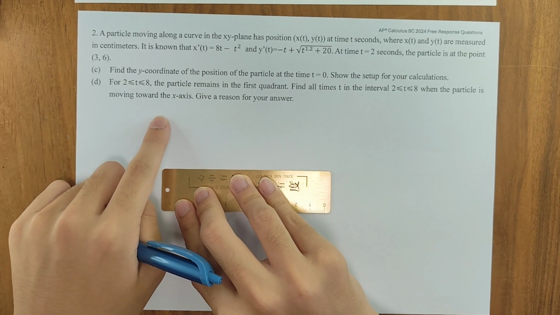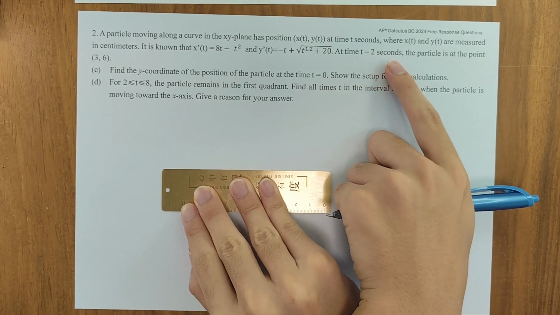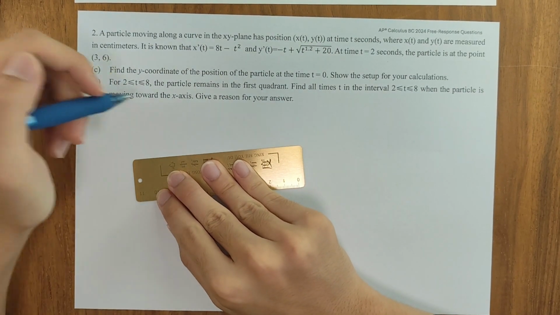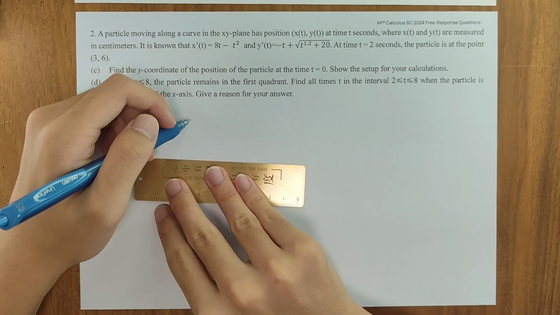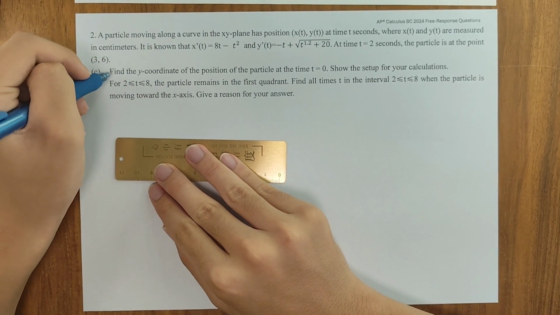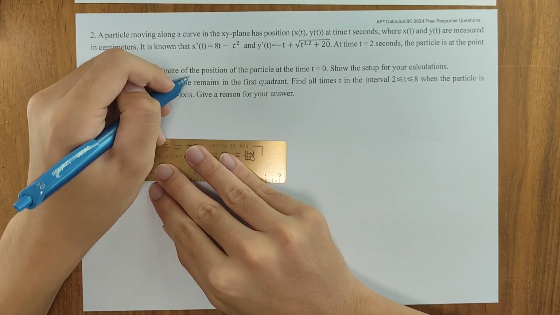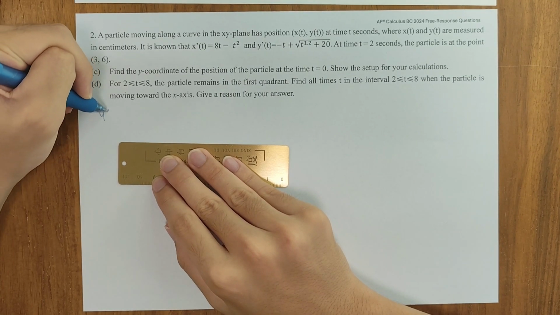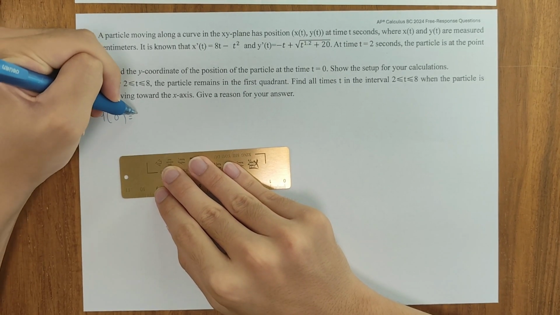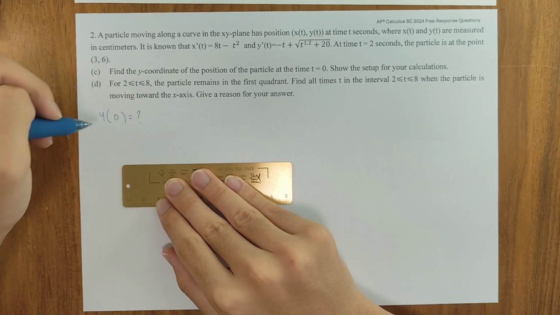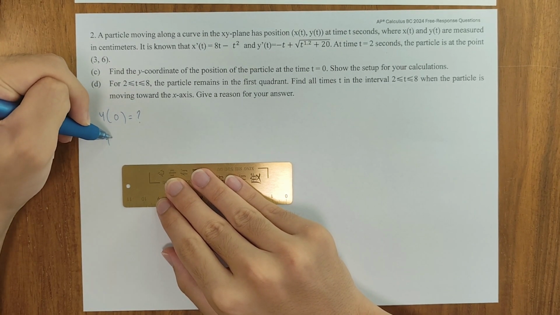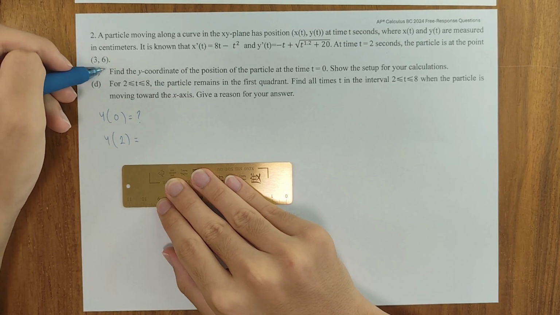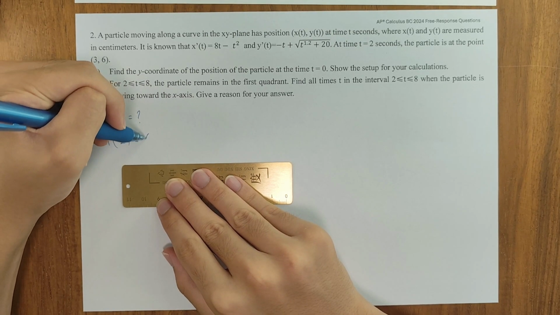We were given that at time t equals 2 seconds the particle is at the point (3, 6). We are being asked to find the y-coordinate at t equals 0, so y(0), and we were given that y(2) at 2 seconds equals 6 centimeters.